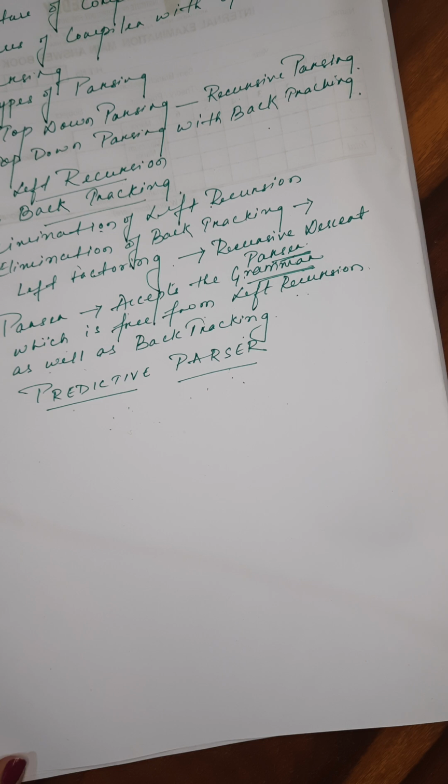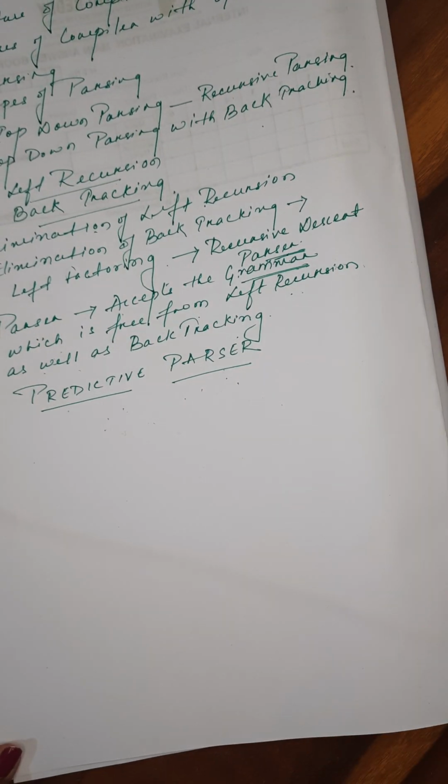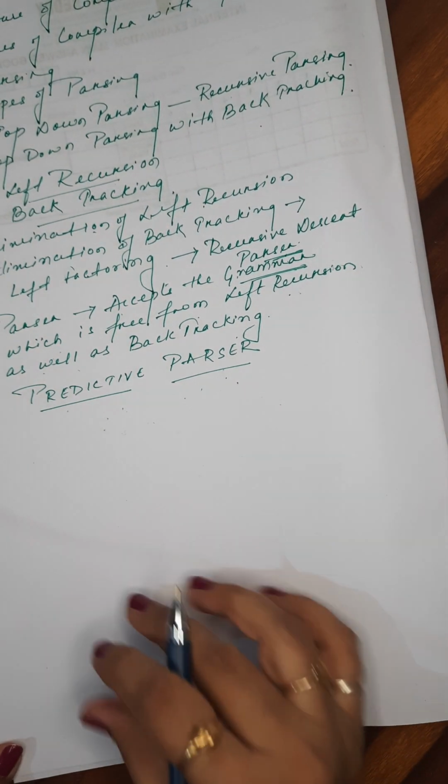For this, first we have to understand what are the constituents of a predictive parser. Now this is a block diagram.